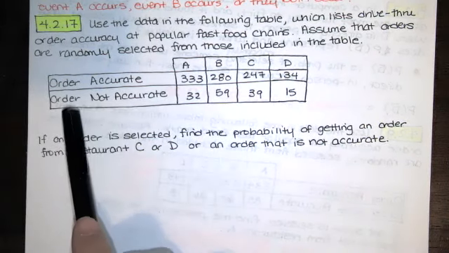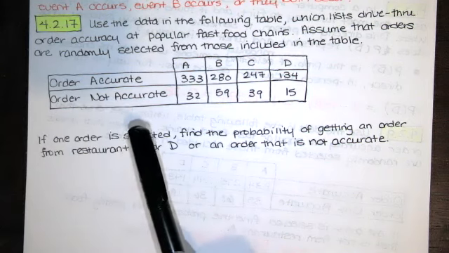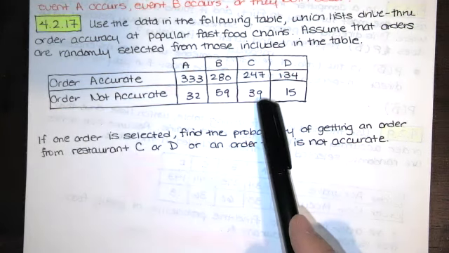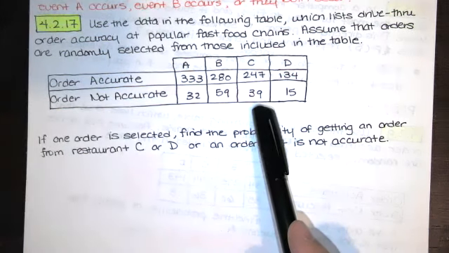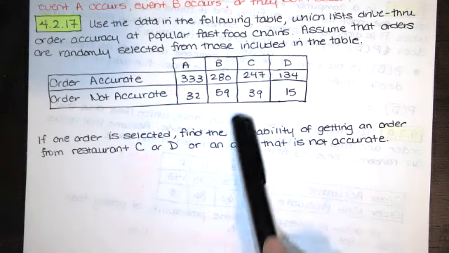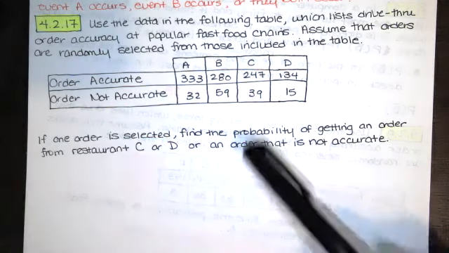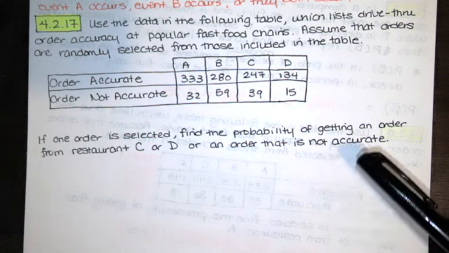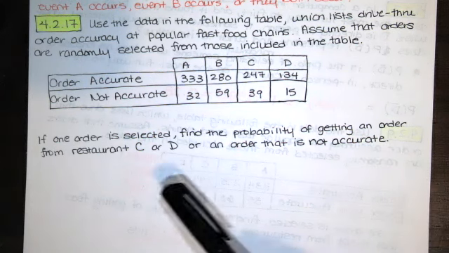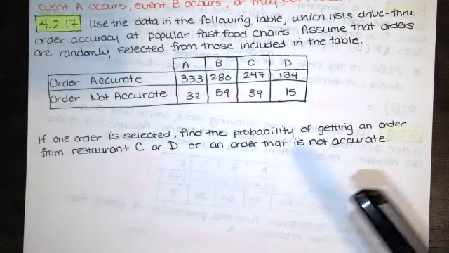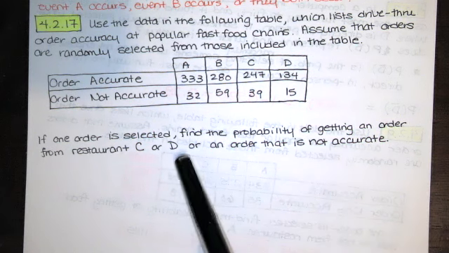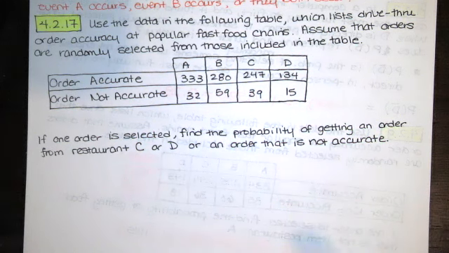And these down here list the orders that were not accurate in our sample. For example, this 39 tells us that there were 39 inaccurate orders from restaurant C. Now the question says, if one order is selected, find the probability of getting an order from restaurant C or D, or an order that is not accurate. As soon as I see that or, I know that I'm looking for an answer that requires us to use the addition rule.